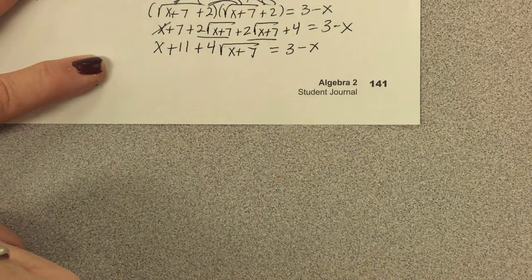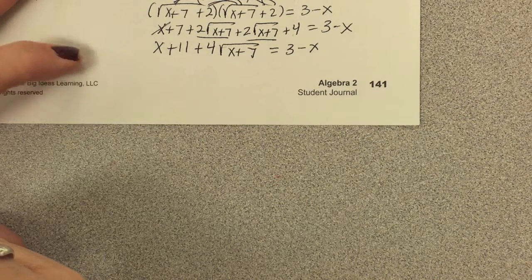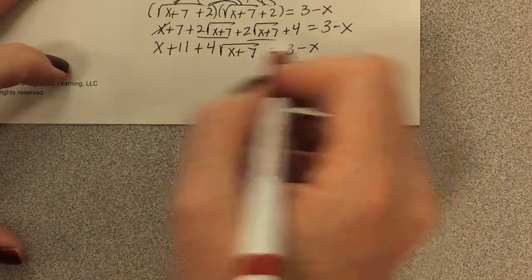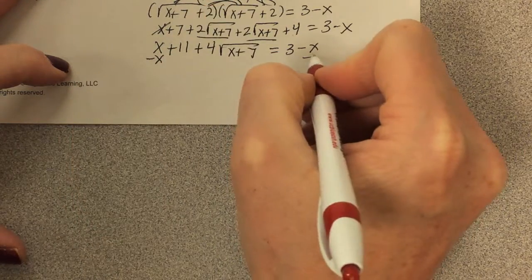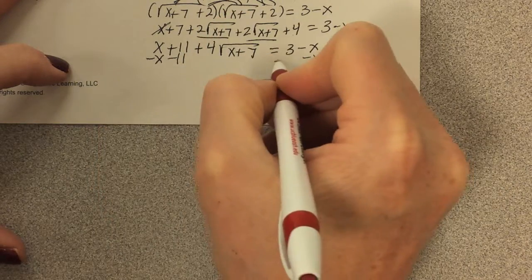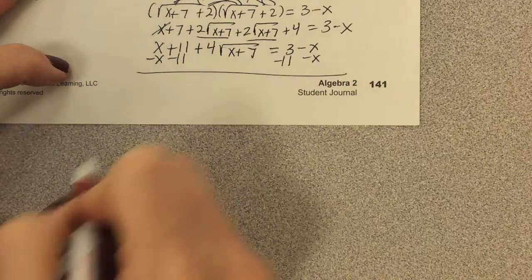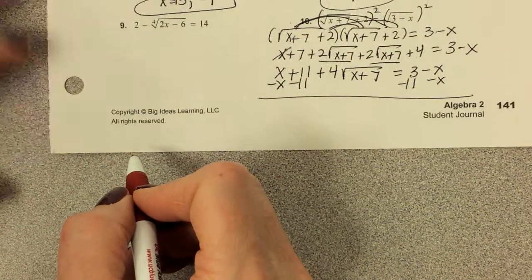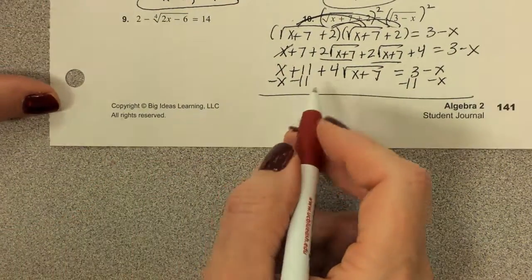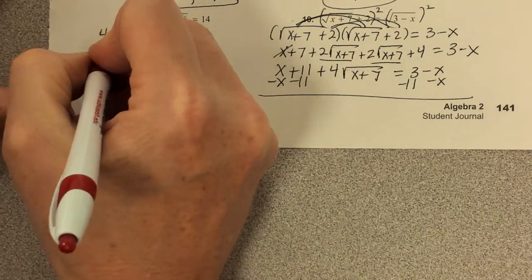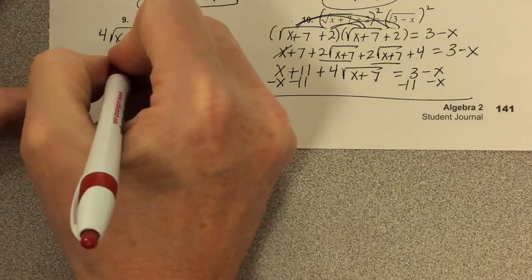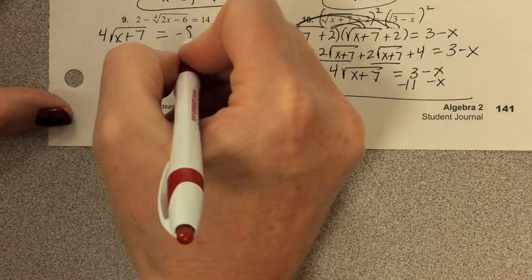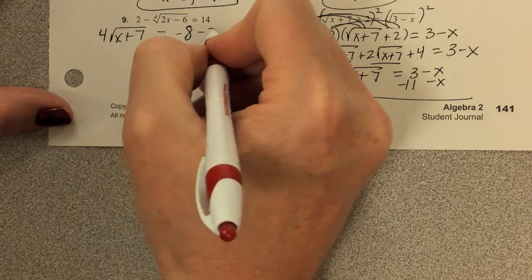Now we want to, again, try to get that radical by itself. So to get the radical by itself, I'm going to have to subtract the x and subtract the 11. I'm going to have to come over here now. So we're going to have 4 radical x plus 7 equals 3 minus 11 is negative 8 minus 2x.